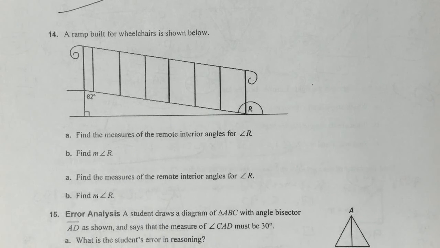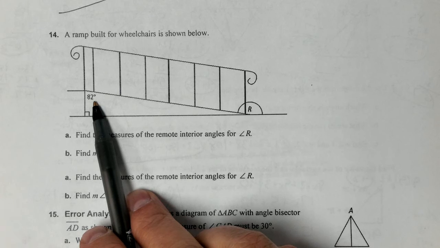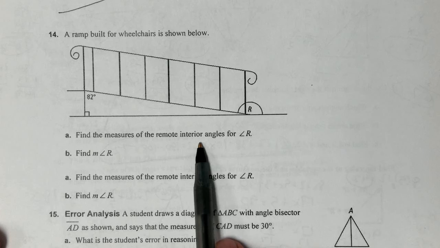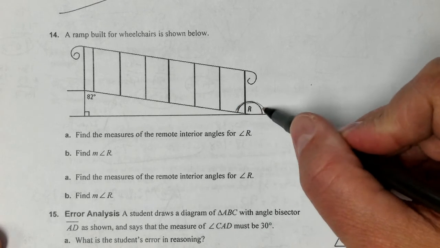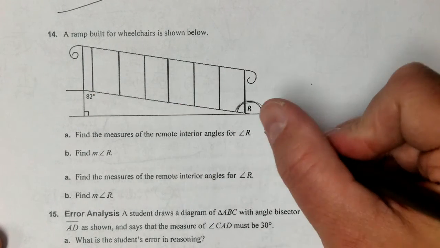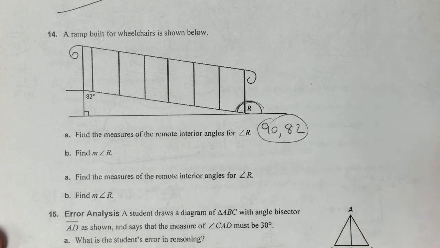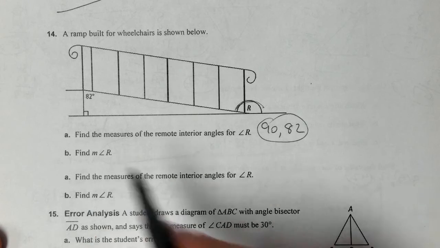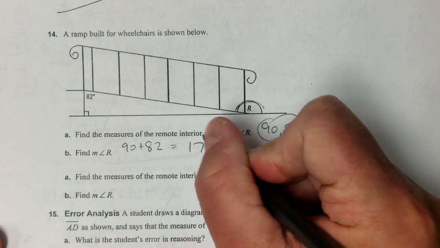Number 14, a ramp built for wheelchairs is shown below, and you've got a 90-degree angle and an 82. So find the measures of the remote interior angles for angle R. So R is this bigger angle, and so 90 and 82 are your answers. 90, 82. And then it says find angle R. So we just do 90 plus 82 and get 172.